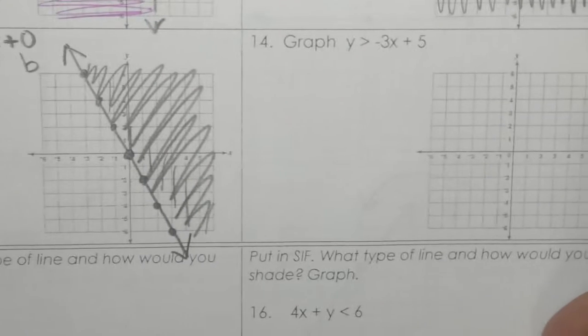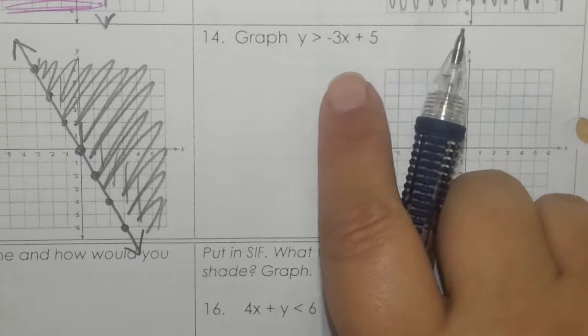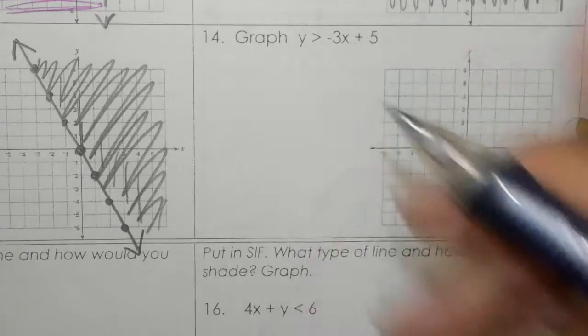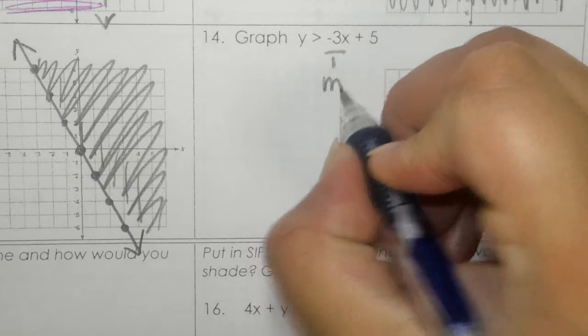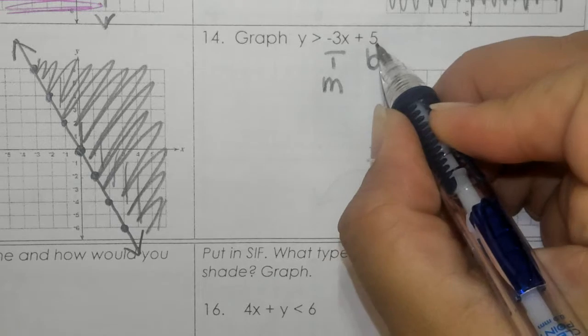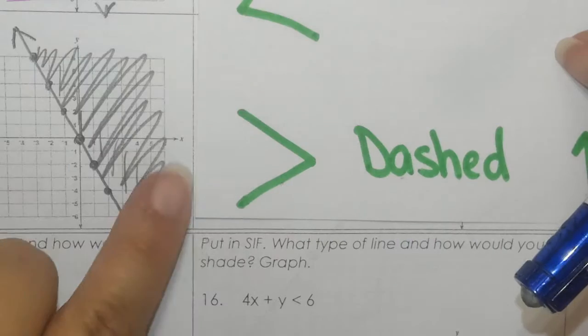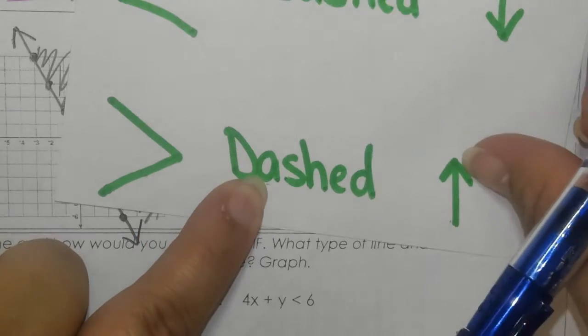Okay, for number 14, again, this is going to be slope-intercept form. So we have a negative 3 over 1 for our slope, and then our b is 5. We have a greater than symbol. So greater is dashed and up.